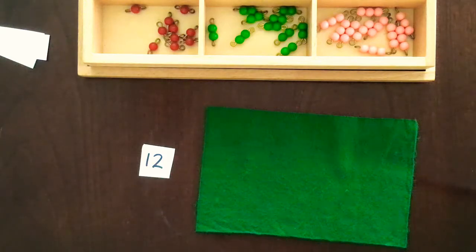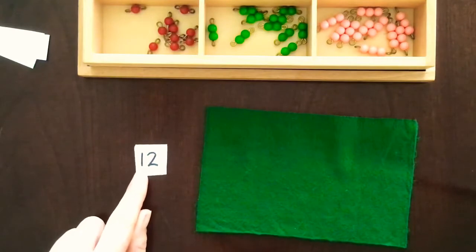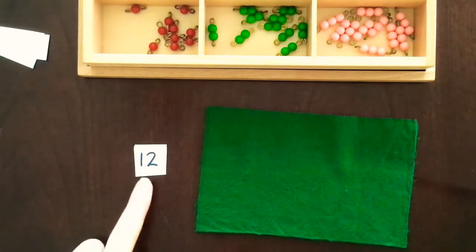Today's lesson is called the factor game, and we are going to start with the number 12. So I have a product here, 12, and let's think of as many ways as possible we can build 12 with the bead bars.